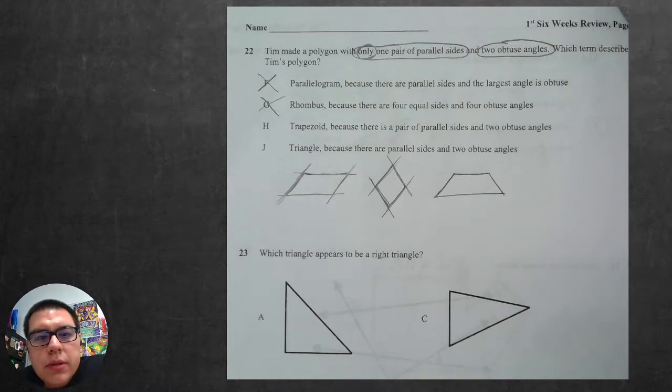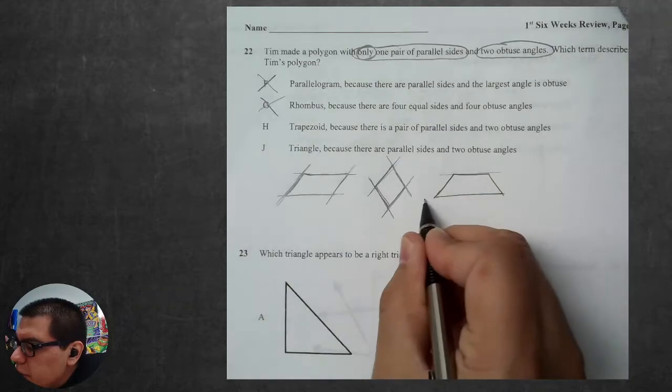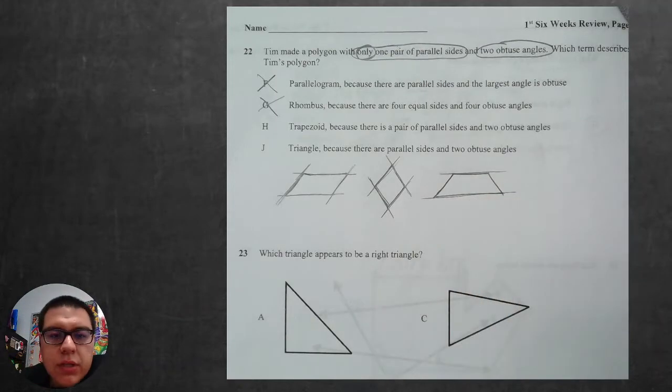Does a trapezoid have any sides that, if I kept drawing them forever and ever, would never touch? The top and the bottom. Those two sides are parallel, because if I just kept drawing them forever and ever, they'd never touch.